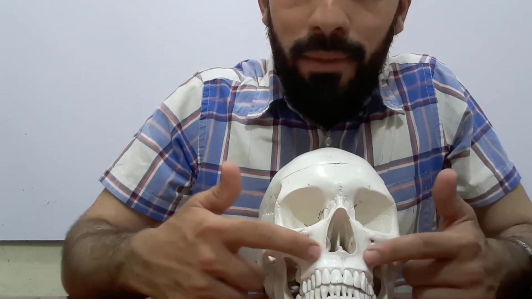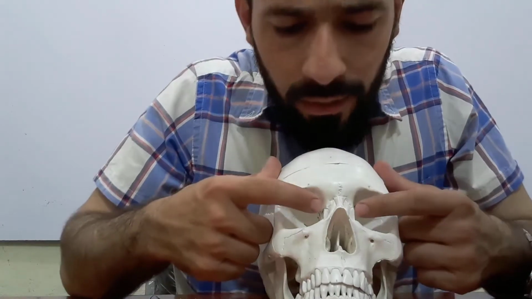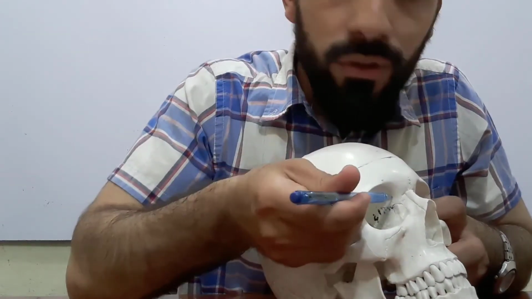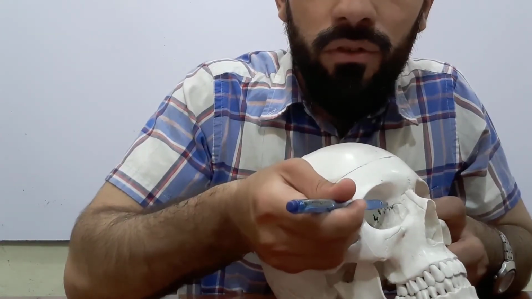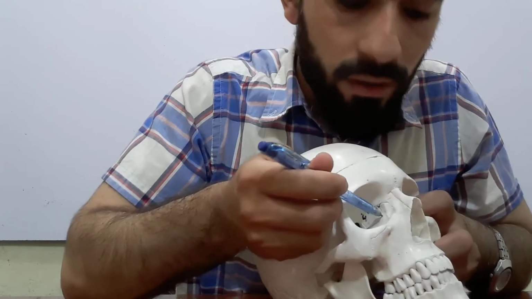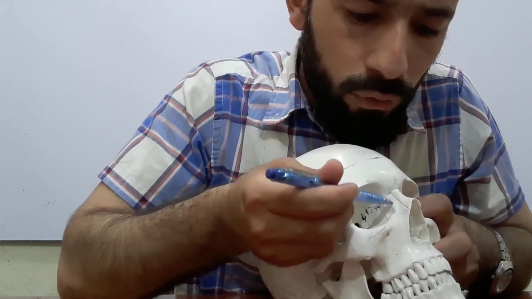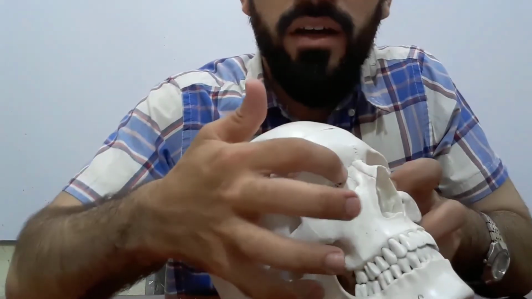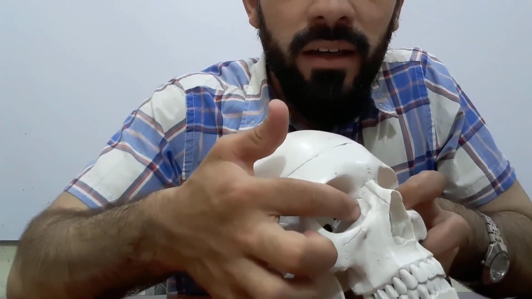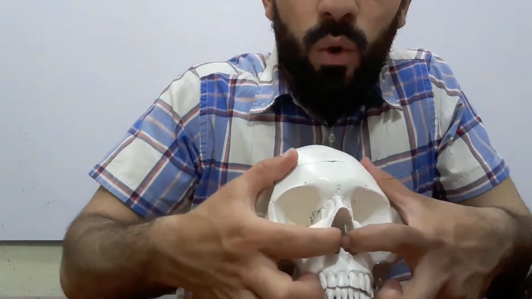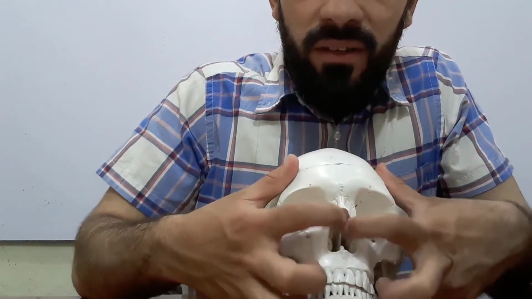Zygomatic, maxillary, and then here we have two lacrimal bones, which I will show here. These are the lacrimal bones. And then there are two nasal bones. You can see here the nasal bones and the lacrimal bones. Then there are the inferior nasal conchae.